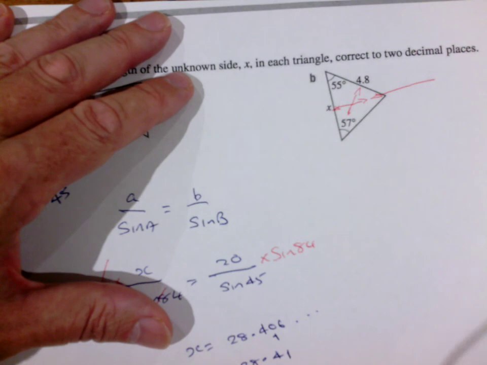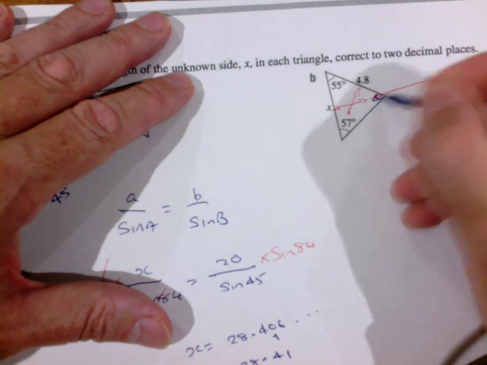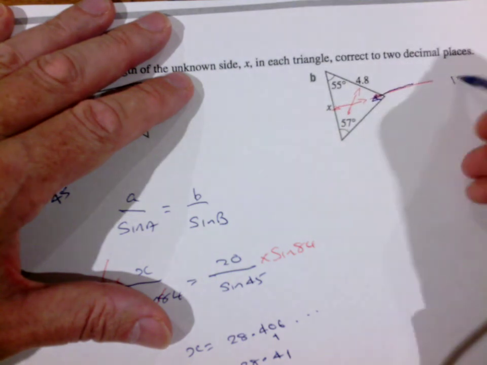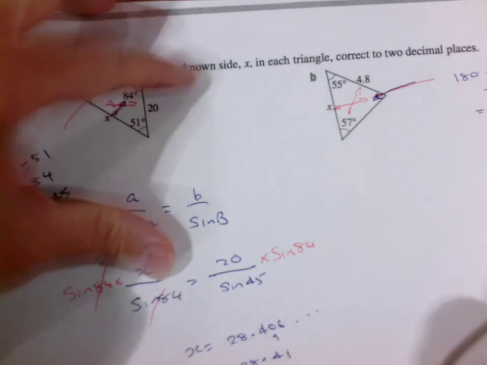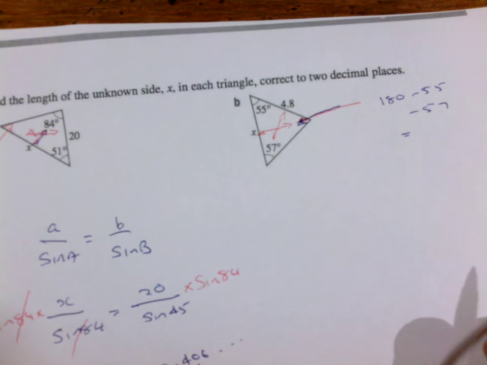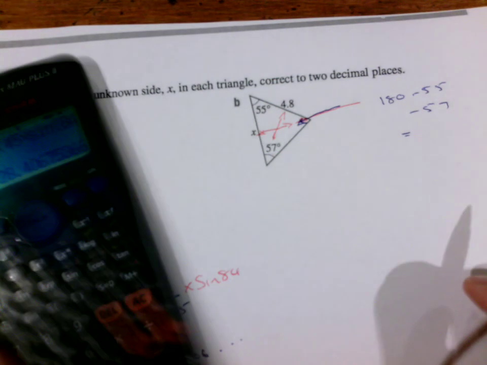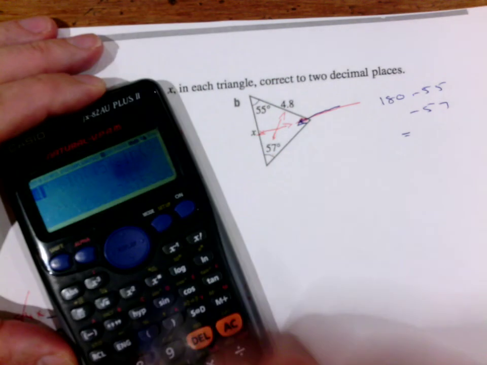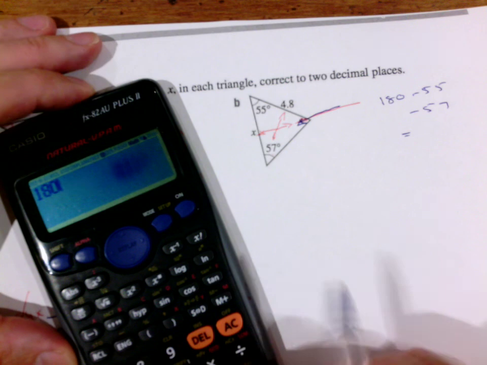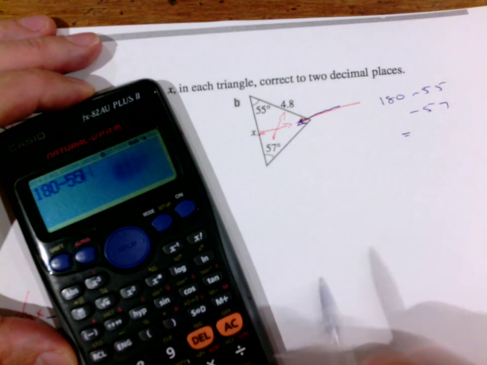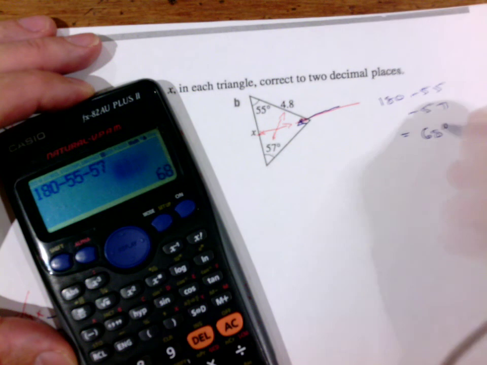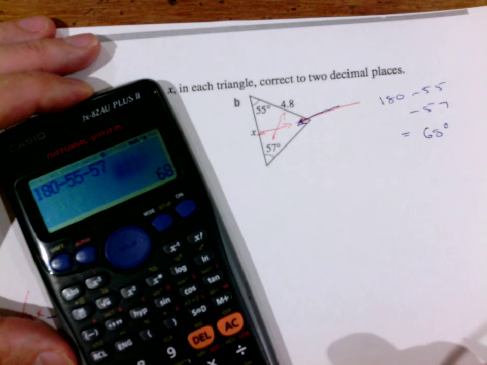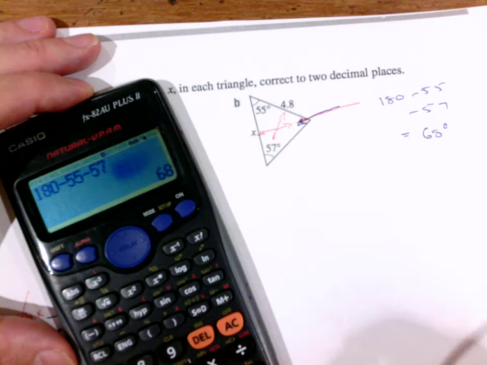This angle just here is going to be 180 minus 55 minus 57. Let's do that. 68 degrees. Okay, so got the angle, got my little arrows, ready to go.